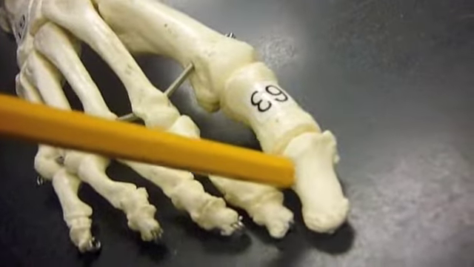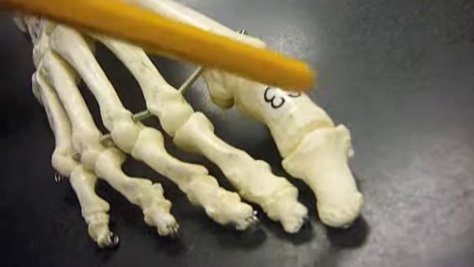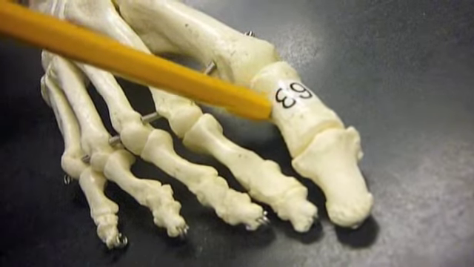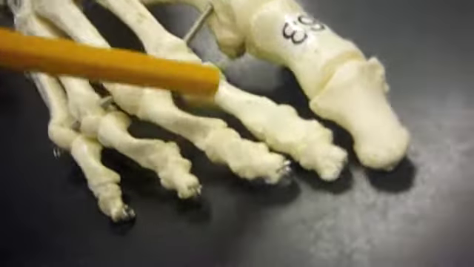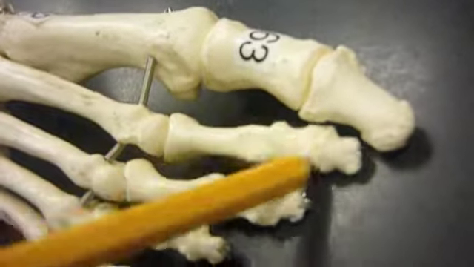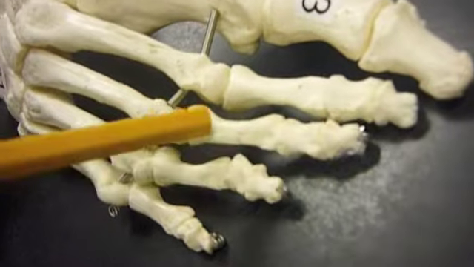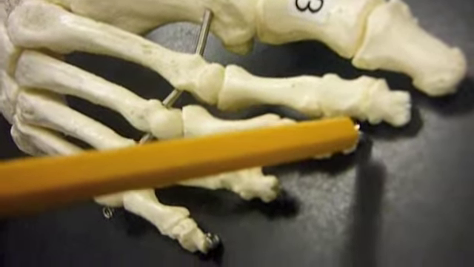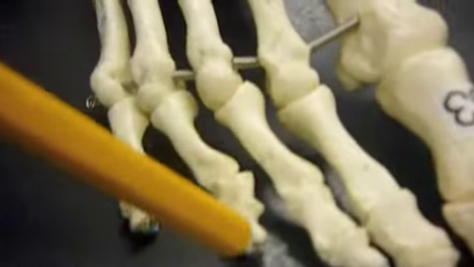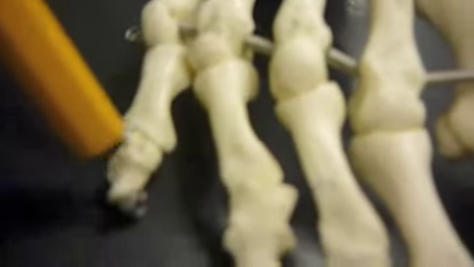This is the distal phalanx of the first phalange. This is the proximal phalanx of the first phalange. This is proximal, middle, and distal of the second phalange. This is the proximal, middle, and distal of the third phalange, proximal, middle, and distal of the fourth phalange, and proximal, middle, and distal of the fifth.